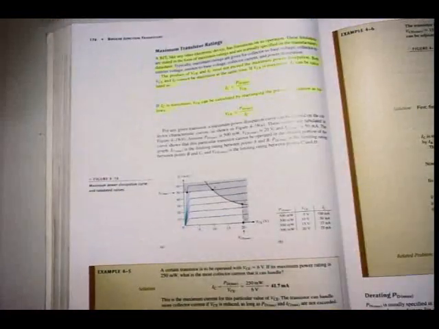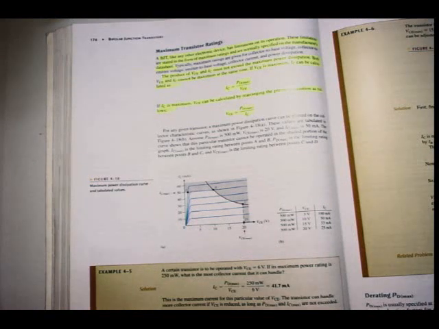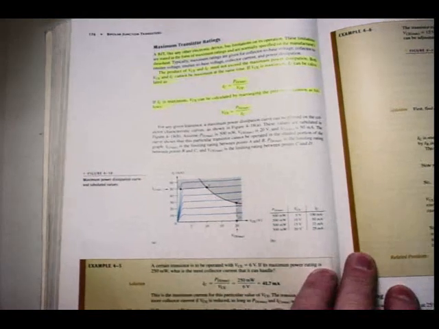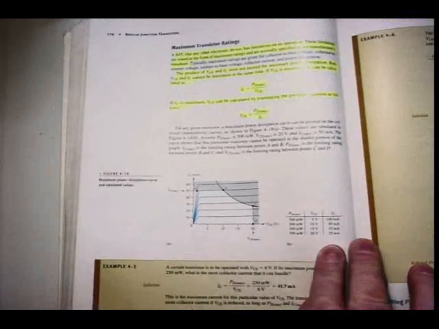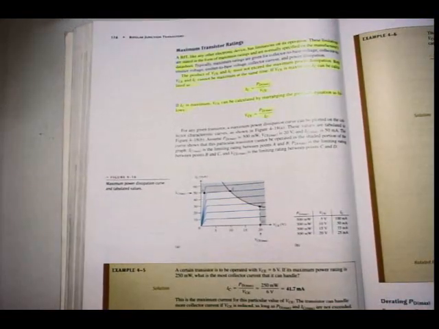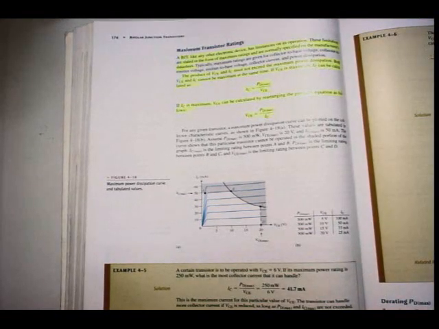Okay, another thing that's important on page 176 is maximum transistor ratings. You've learned this with the diode as well, and I suppose with other devices, resistors and whatever that you've done in electrical engineering, is that there's a maximum rating for each device. It cannot handle all the current or voltage that you apply to it.